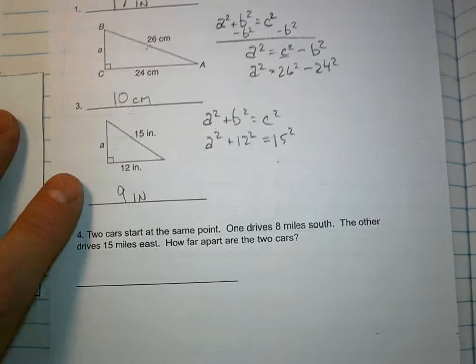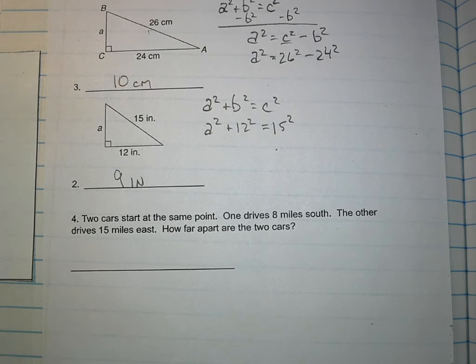Let's talk about a word problem. If you're making noises, humming, singing, just making random noises, stop.